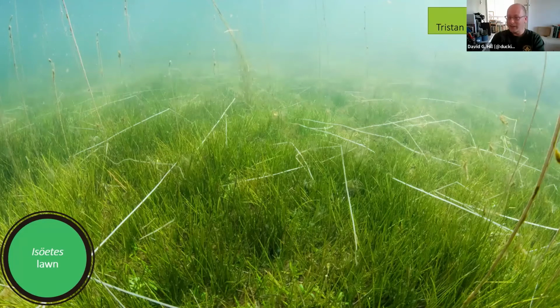And this is an Isoetes lawn in a Welsh lake. As you can see, it's an aquatic fern, so it spends its whole life underwater, including all the reproductive phase, although we don't know much about it, to be honest.